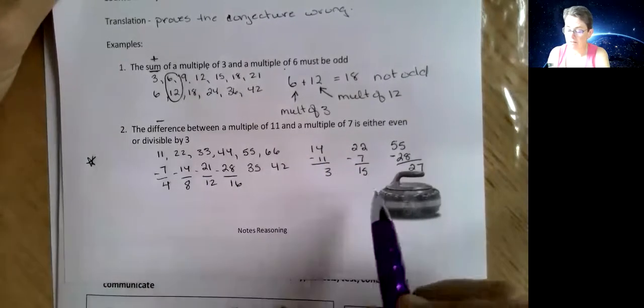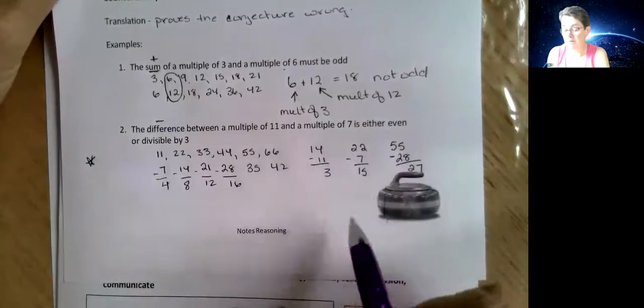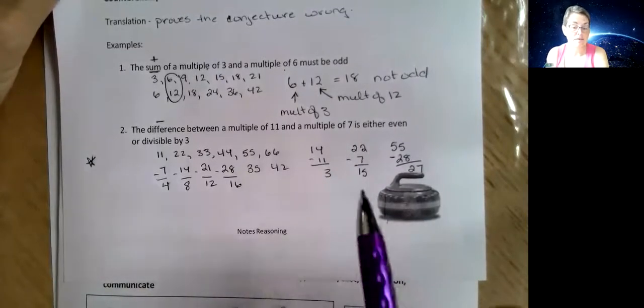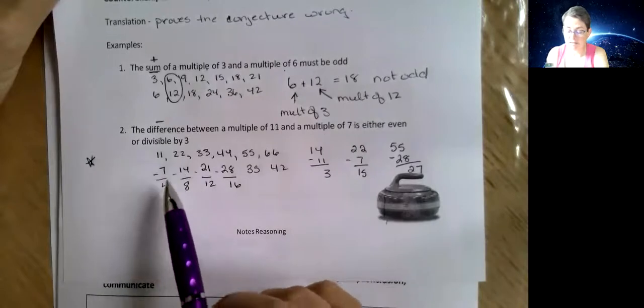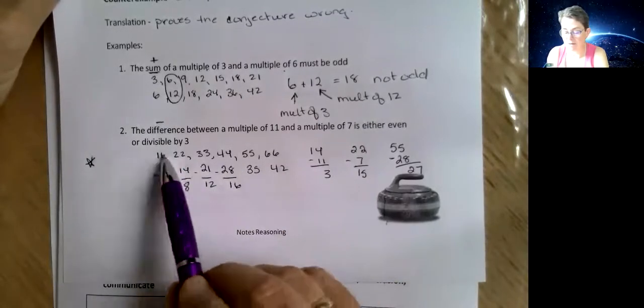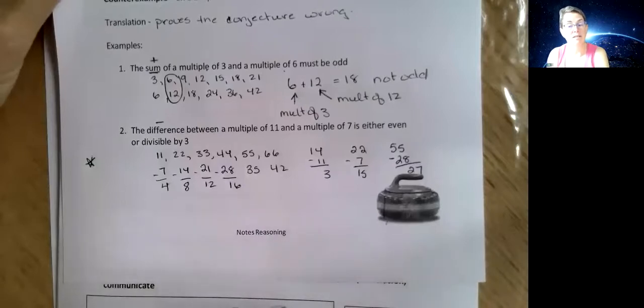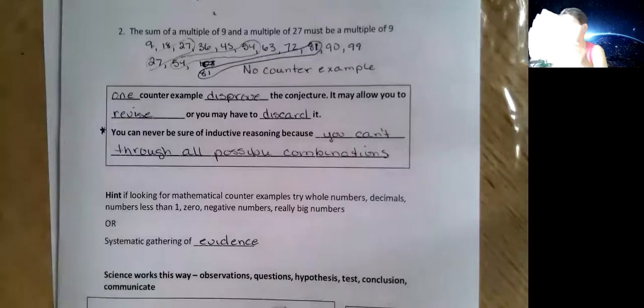I was doing them in order, and I didn't get an answer, so I was just randomly trying to pair up numbers, and it wasn't working either. So what I'm going to do later is go through a whole bunch more and then start going 11 and 14, 11 and 21, 11 and 28, like that, and be a little more organized. And then we'll see if we can find that counterexample that we're looking for. That's what I mean by systematic gathering of evidence.